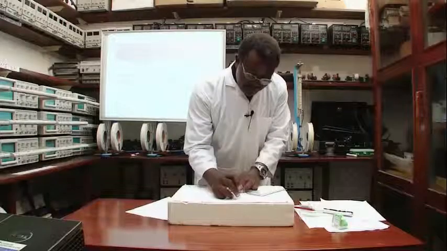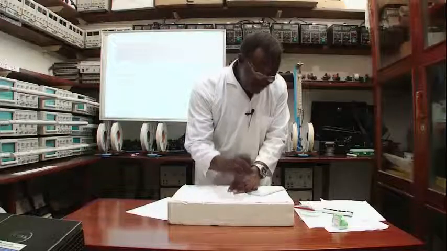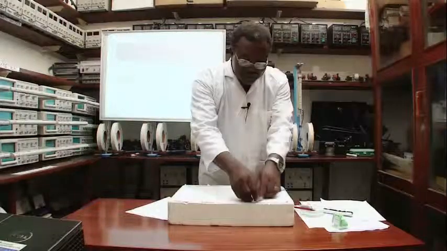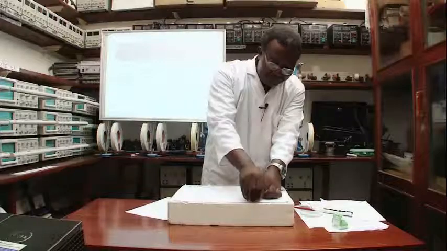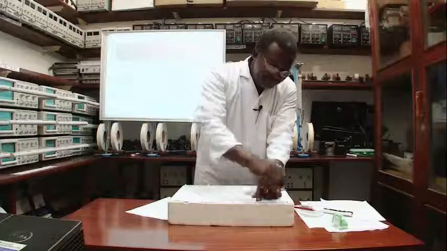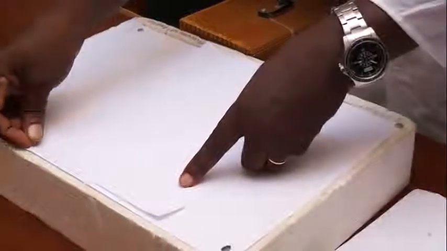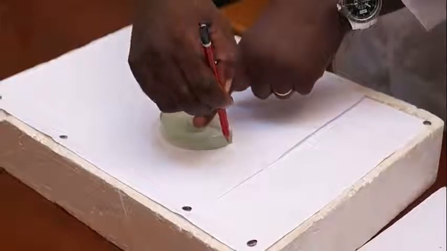Then remove the pins and replace with another plain paper. Draw the outline the same.